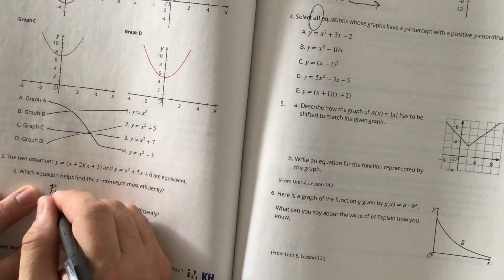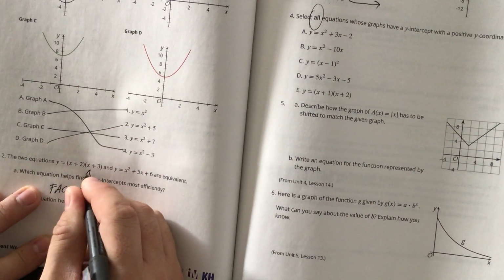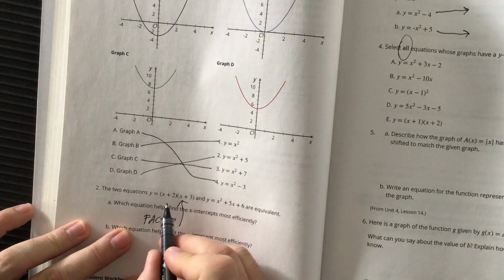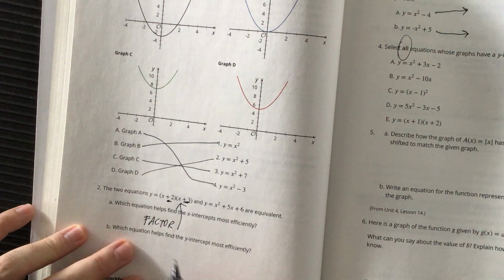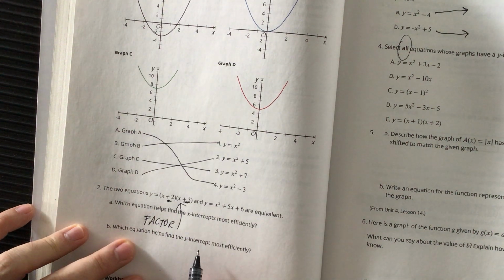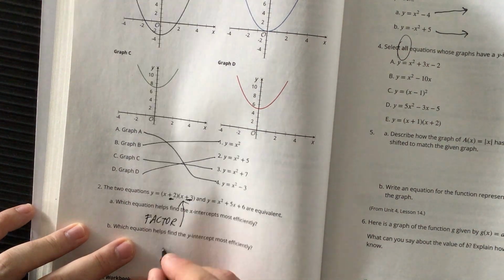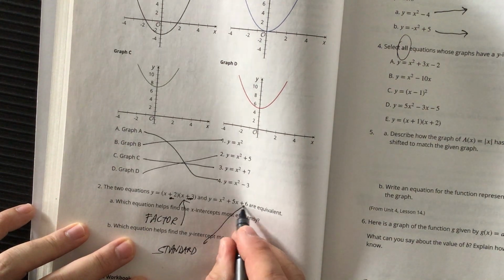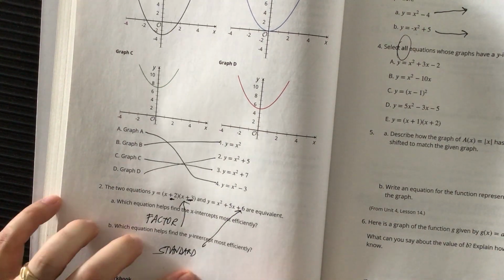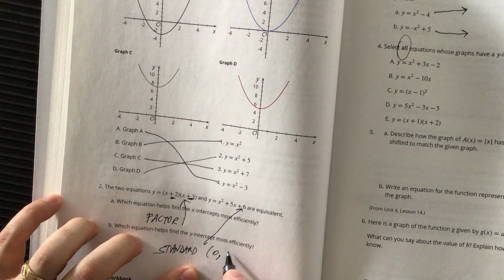Well, that would be the factored one, because I can tell the x-intercepts are -2 and -3. Which one helps you find the y-intercept? That would be the standard form. From right there, you can see it is 0, 6.